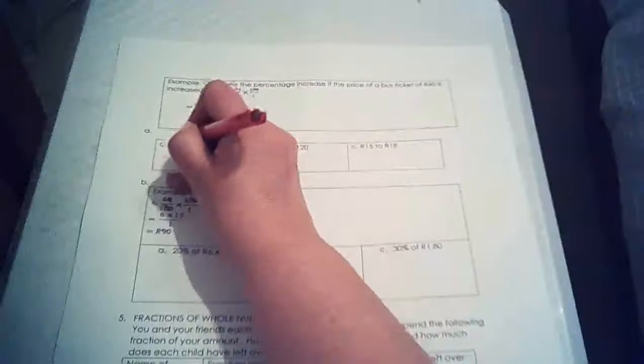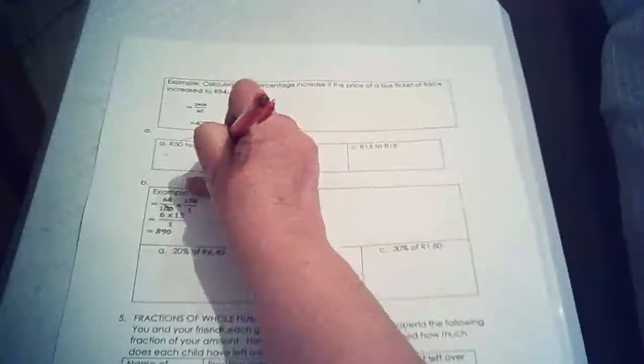This is going to be equal to, how much did it go from 50 to 70? It went up by 20 Rand. Okay, we can see that. But we don't want to know the money. We want to know the percentage.